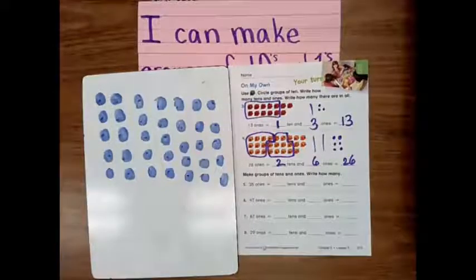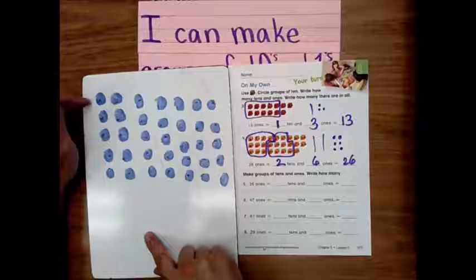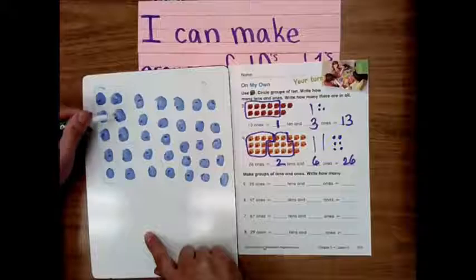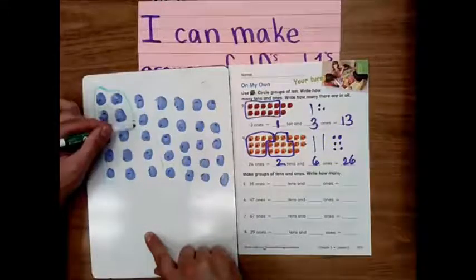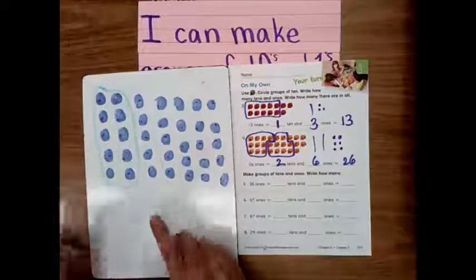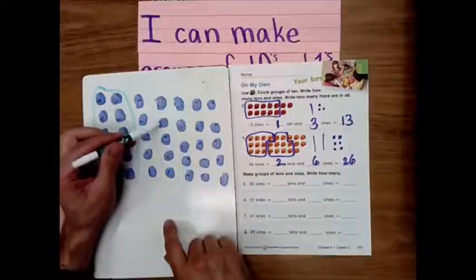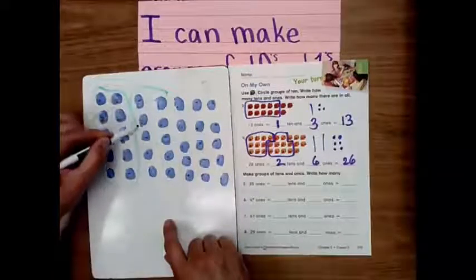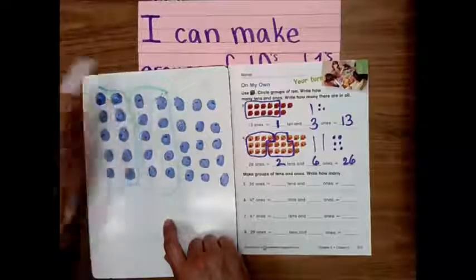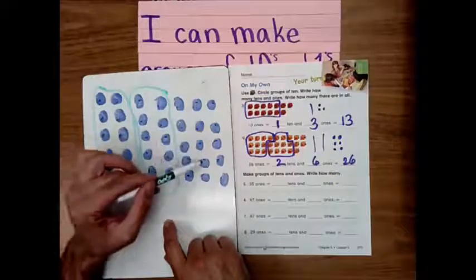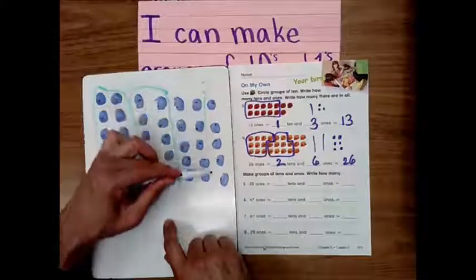So now let's circle 10. So let's find 10 to circle. Ready? Okay, so I have 1, 2, 3, 4, 5, and then 6, 7, 8, 9, 10. Okay, so I circled right there. Let's see any more. 1, 2, 3, 4, 5, 6, 7, 8, 9, 10. So I'm going to circle another one. Okay, let's see if I have some more. 1, 2, 3, 4, 5, 6, 7, 8, 9, 10. I'm going to circle these.